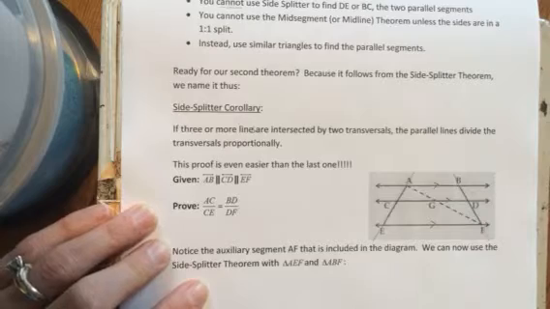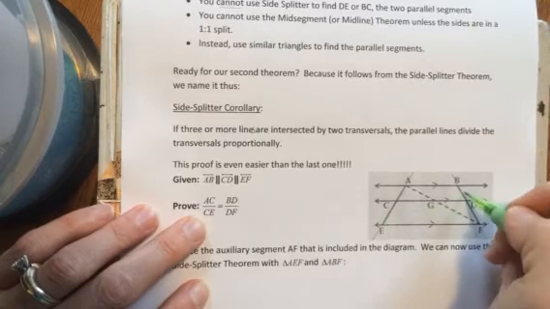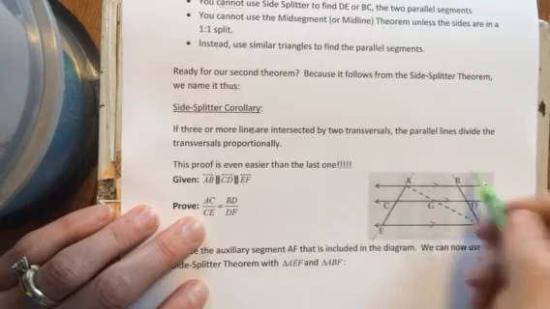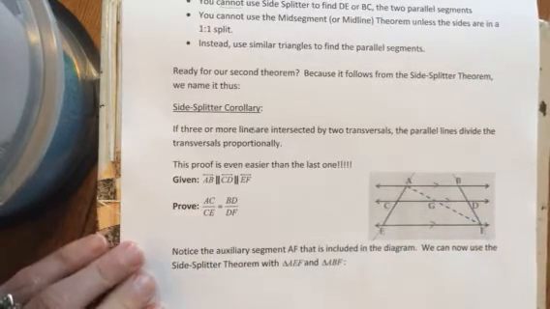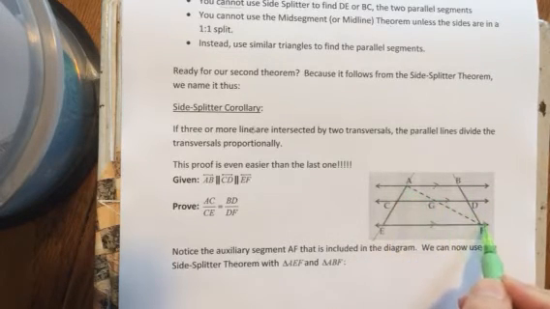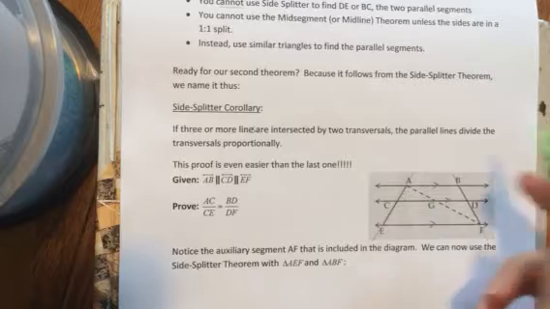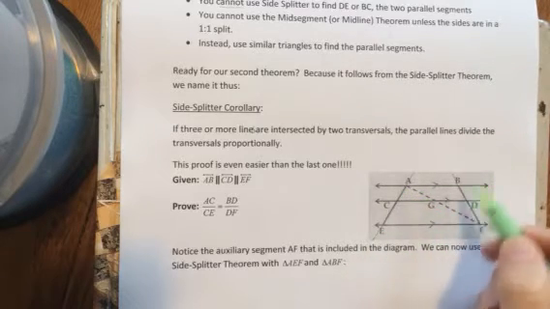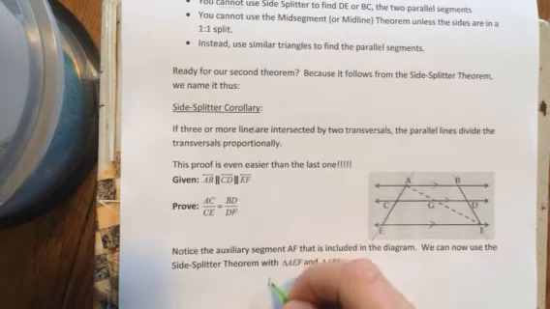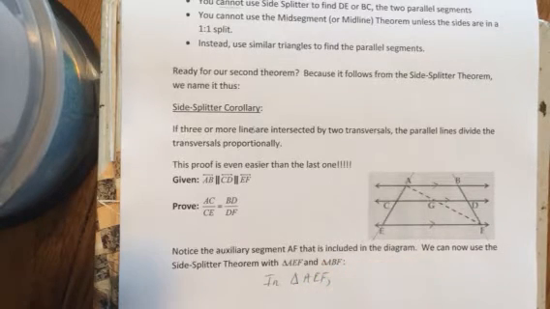What we want to prove is that AC over CE is equal to BD over DF. Kind of like the side splitter theorem, except this is not creating a triangle. What we want to notice in the diagram is that we have an auxiliary segment, AF. What this does is it breaks up our trapezoid into two triangles, triangle AEF and triangle ABF. So, in triangle AEF, we can use the side splitter theorem.